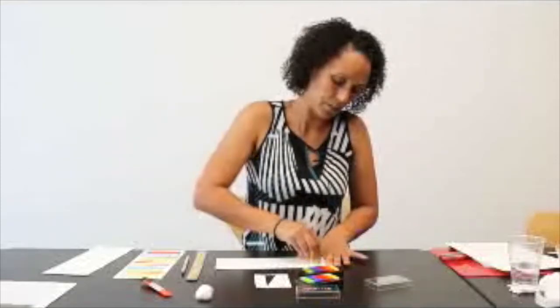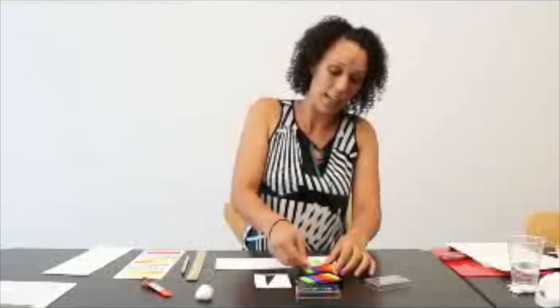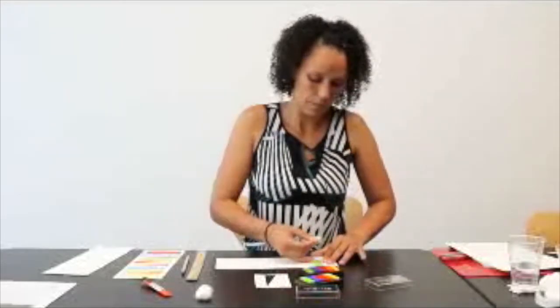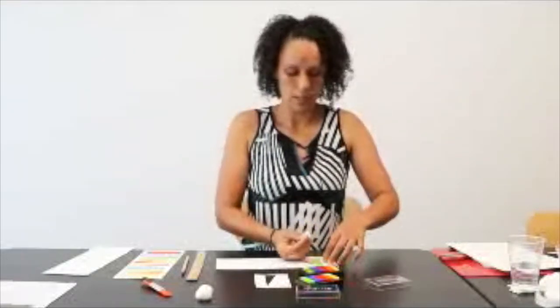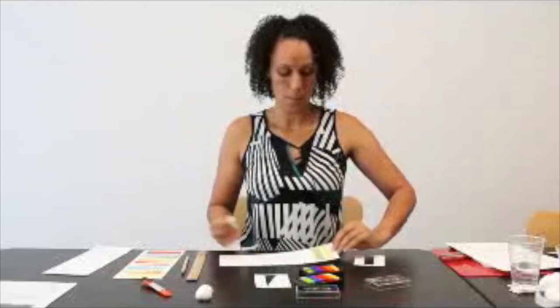Oh yeah, there we go. So we get our blue on here, and because there's a little green in it, it's actually making kind of an aqua color that I really like. Okay, so there goes the second color. Move on to a triangle now.